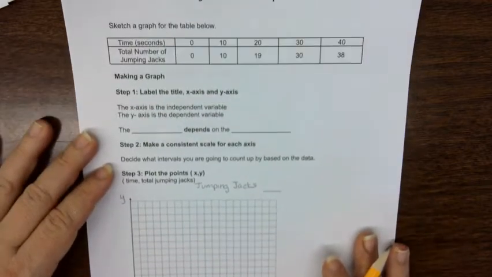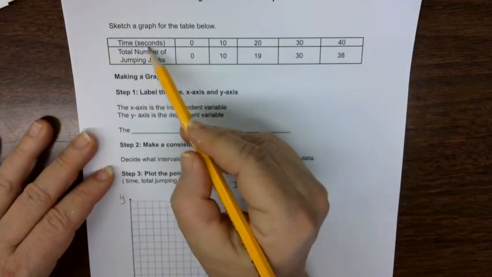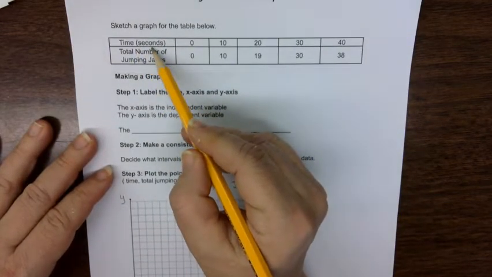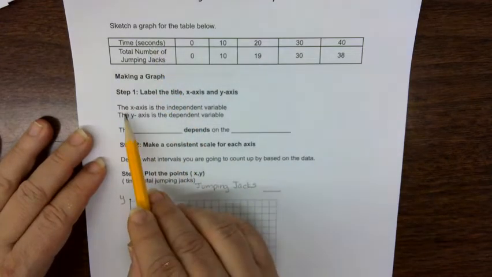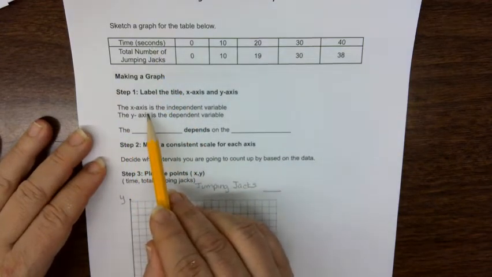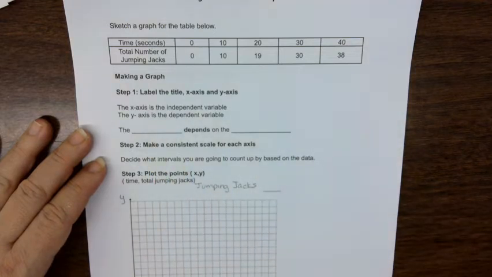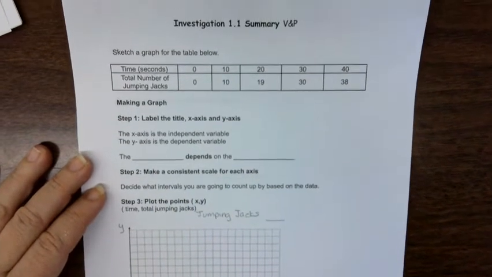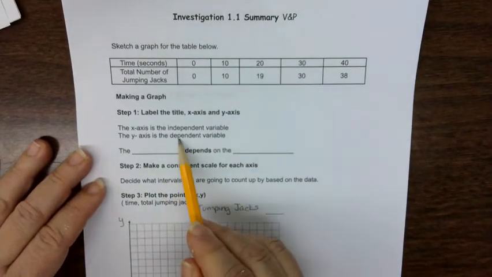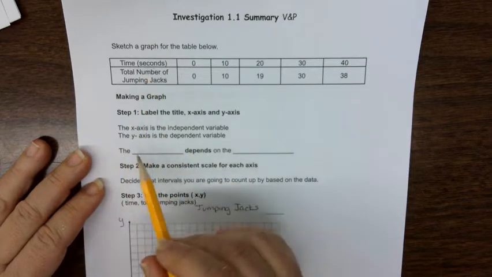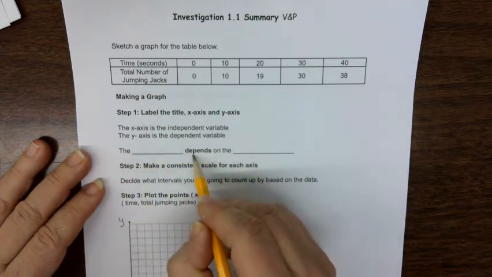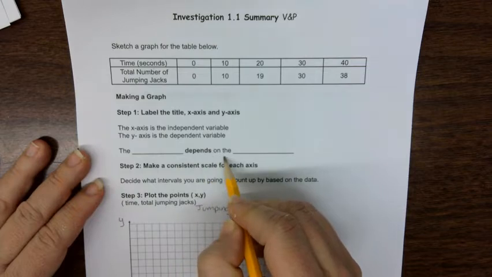From our table, how do we know whether time in seconds goes on our x-axis or our y-axis? The x-axis is what we call the independent variable, and the y-axis is the dependent variable. In this case, the number of jumping jacks depends on the time.